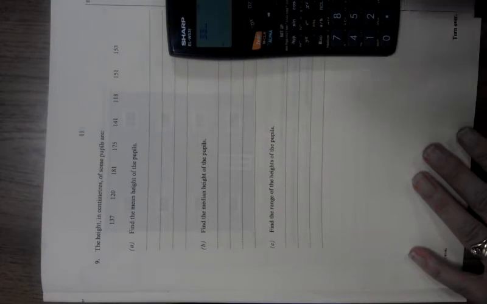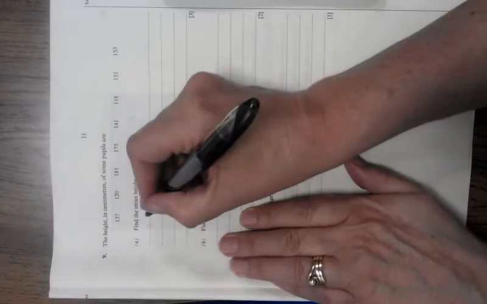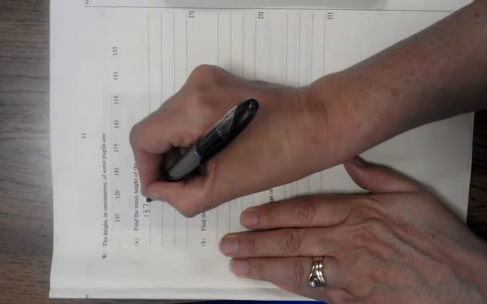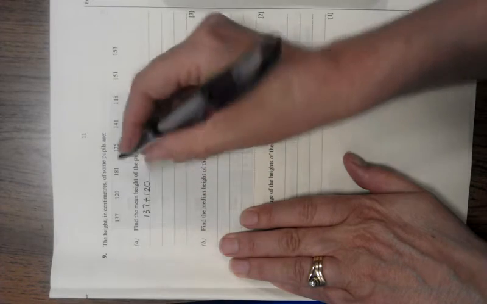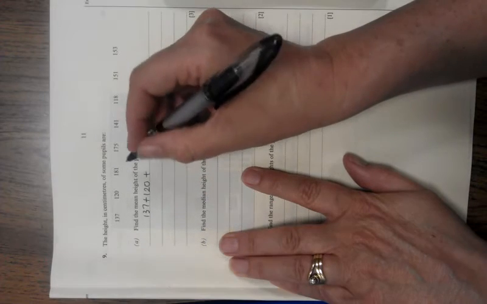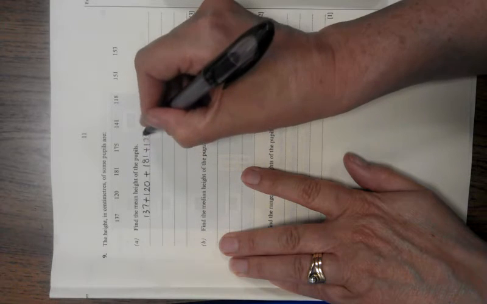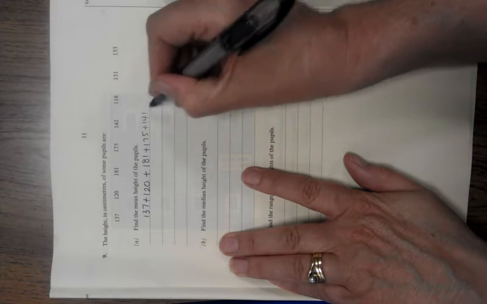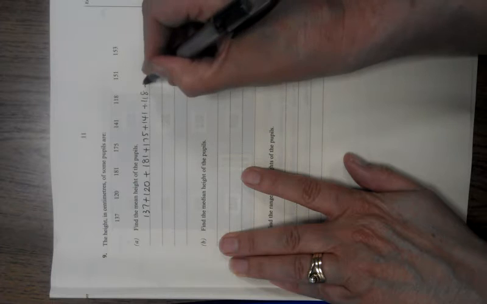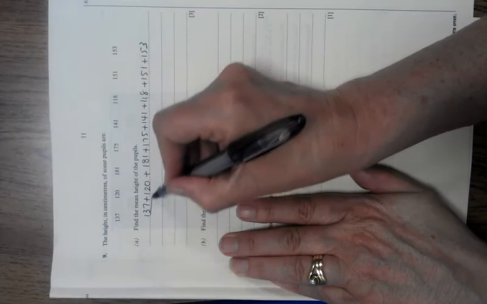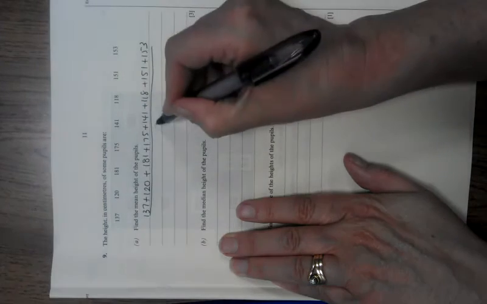So I get my calculator. I'm going to show the examiner that I know what to do, because if I go wrong on the adding up, I'm going to get 1 or maybe even 2 of the marks. 137, add 120, add 181, add 175, add 141, add 118, add 151, add 153, and we have to divide all of that by 8.